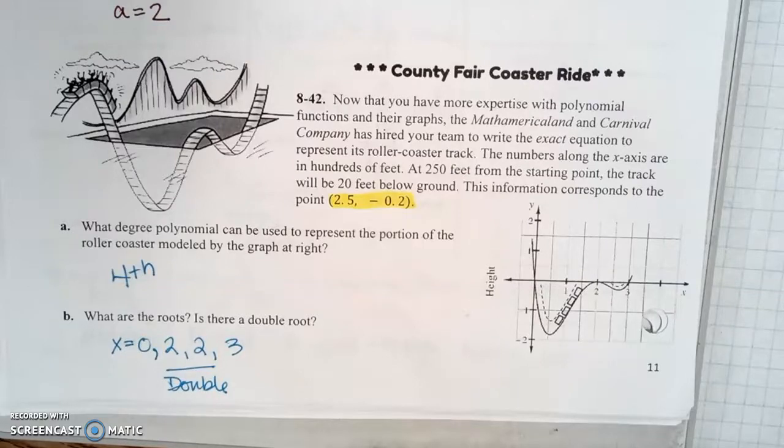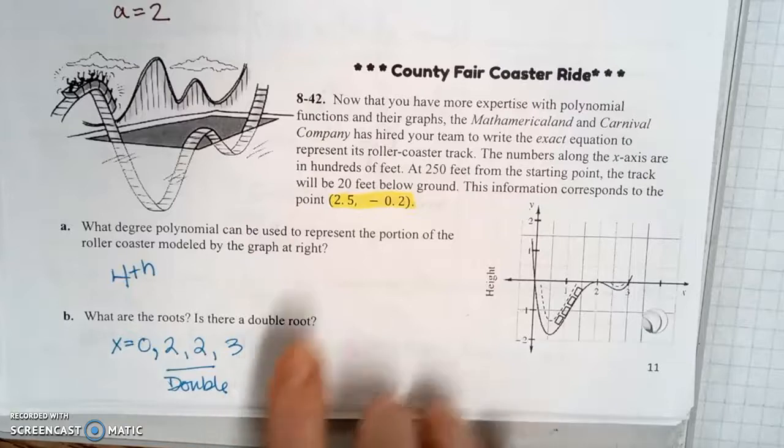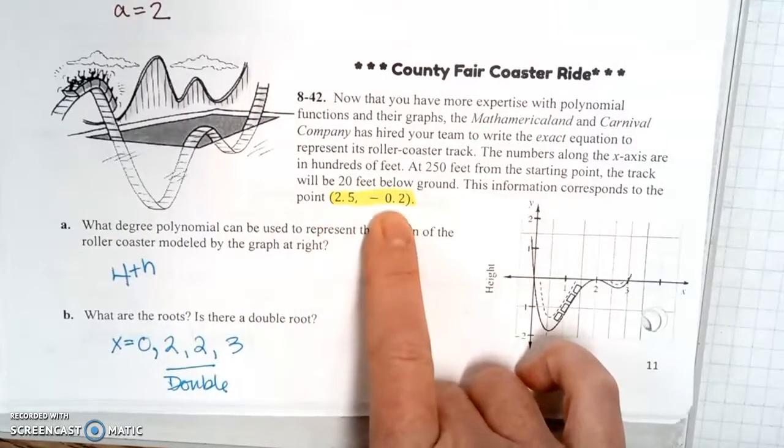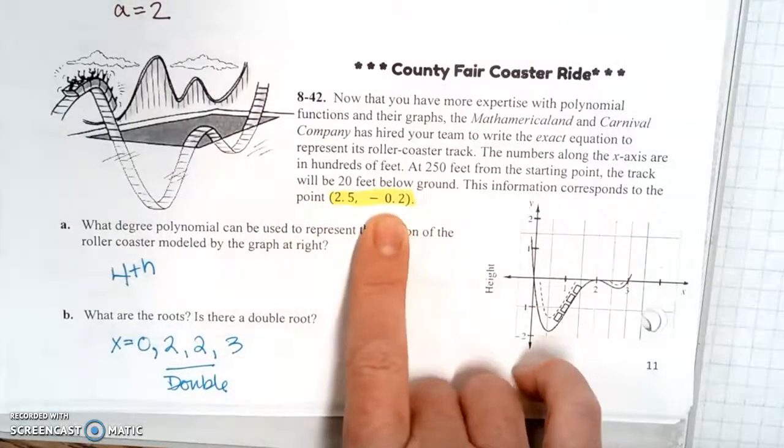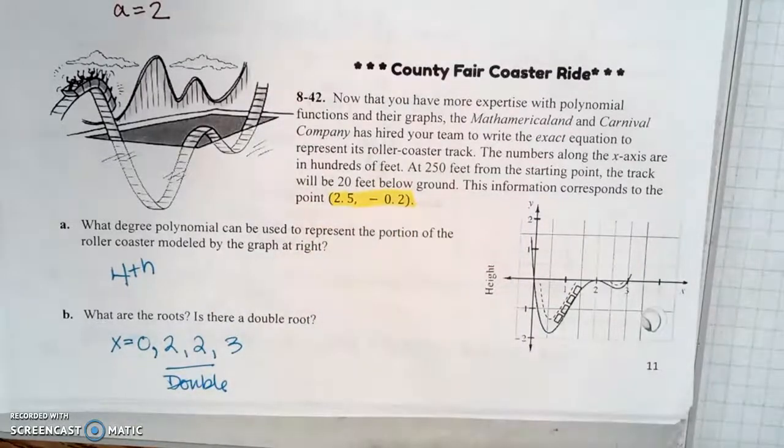The numbers along the x-axis are in hundreds of feet. At 250 feet from the starting point, the track will be 20 feet below ground. This information corresponds to the point 2.5 and negative 0.2, because they don't want us to have to use those larger numbers.